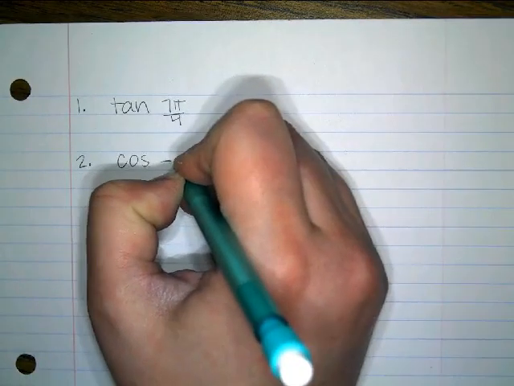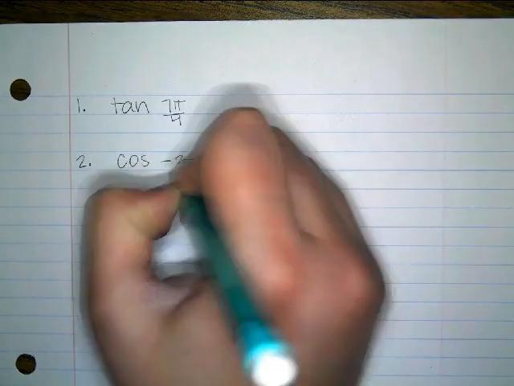All right. Here is the next one. Gonna make you think with this one, okay? You ready? Cos negative 3 pi halves.